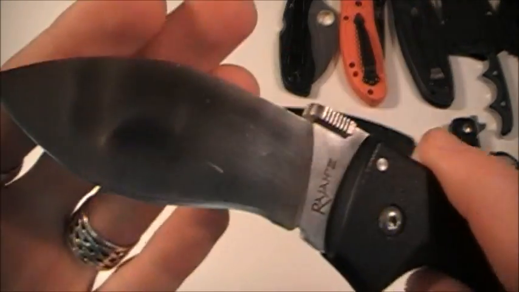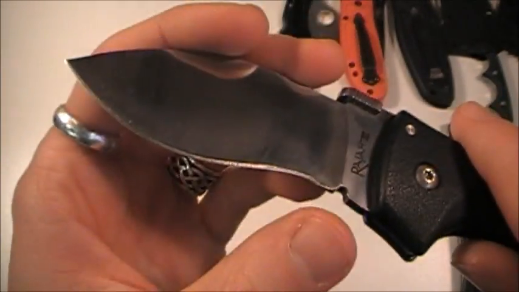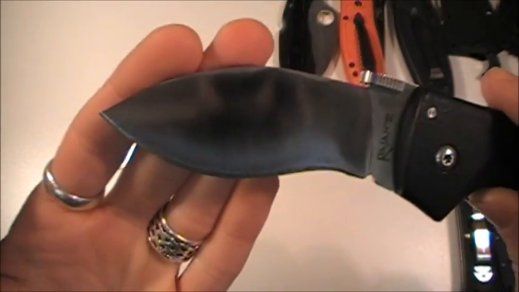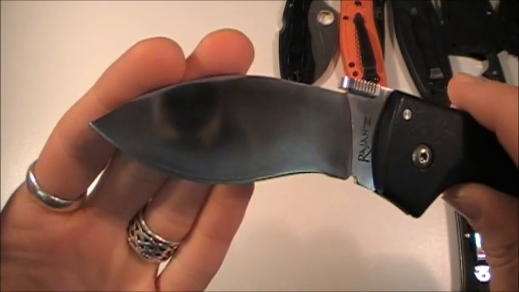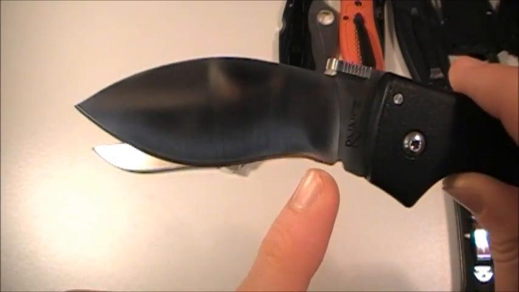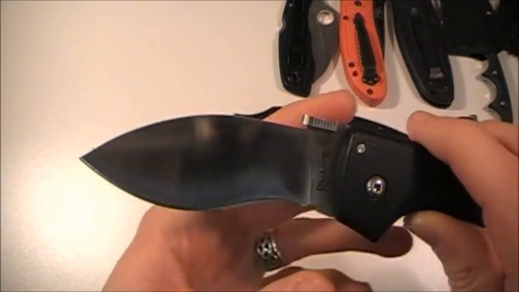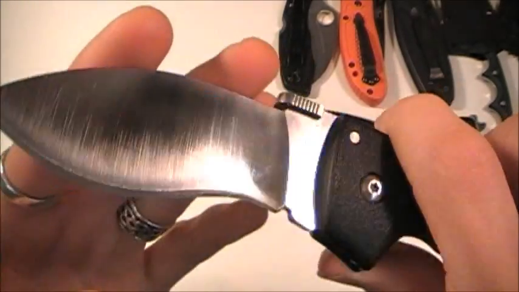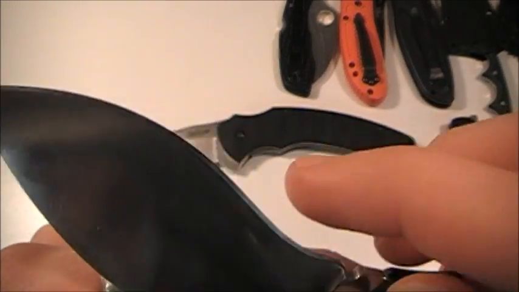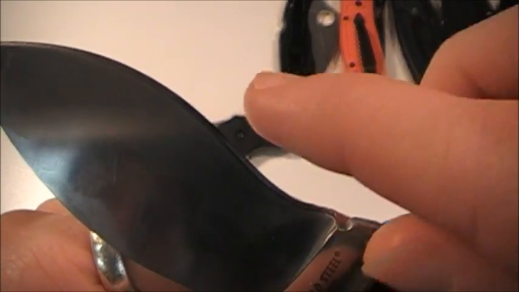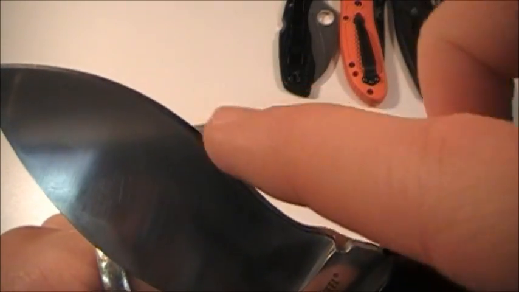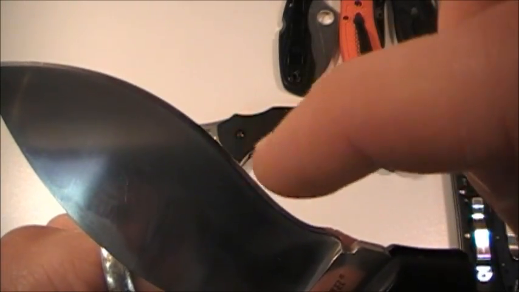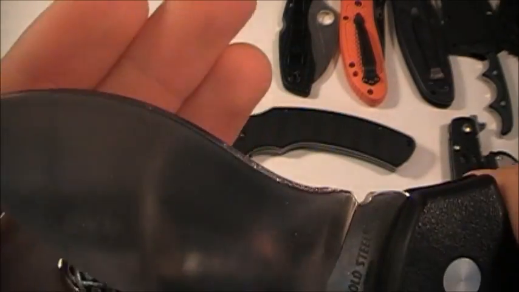Like I said, it is subtle on that one. This model is a lot more abrupt. See a nice S shape. Now, what this is going to specialize in is that little shape right there. Let's say you're cutting rope or string, paracord, anything like that. The material is going to gather up in that little U shape. And it's going to stop about right there because that's kind of the apex, if you will.